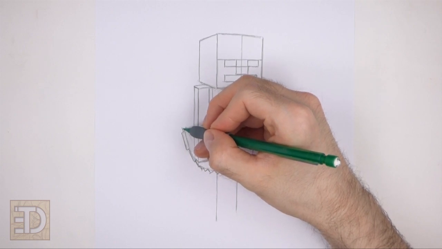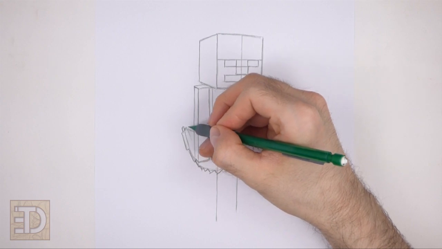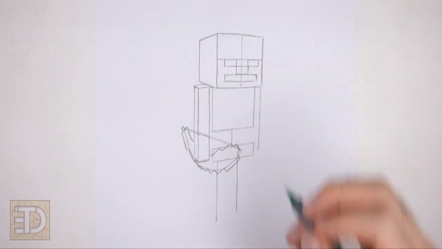Draw a small square-like shape on the left tip of the bow. The bow doesn't have to be perfect. Just draw a curved shape that's made up of smaller angled lines.